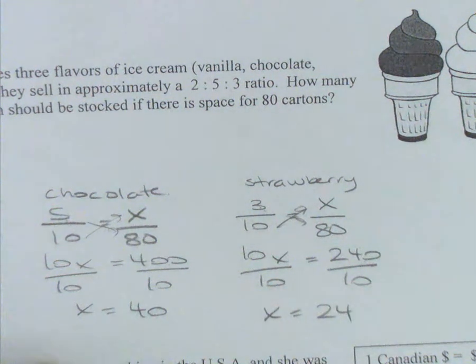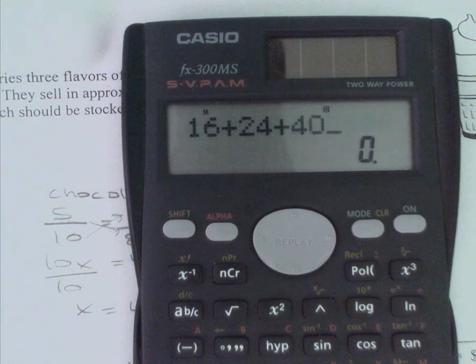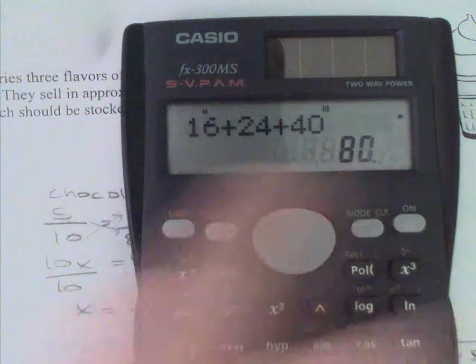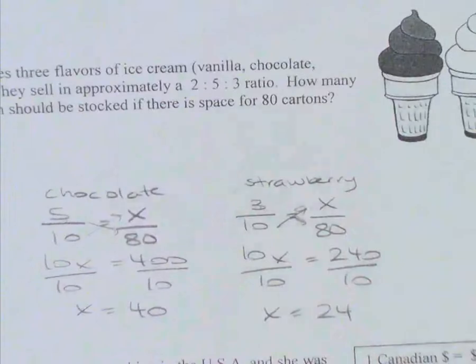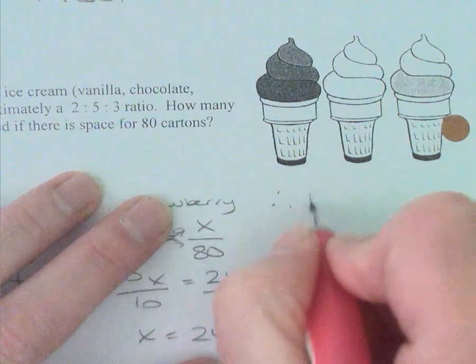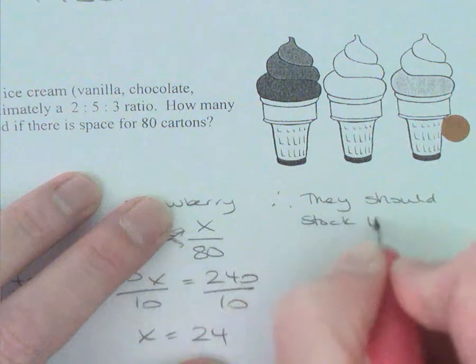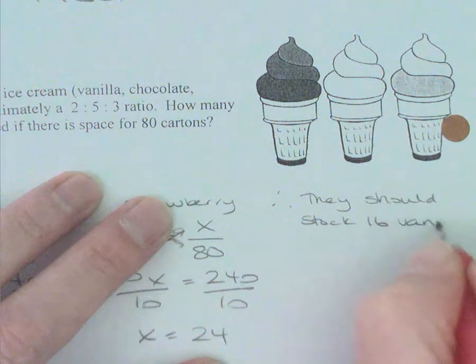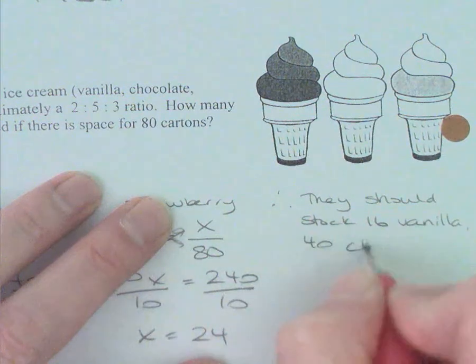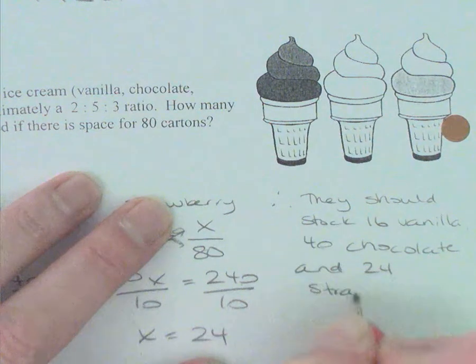And if you add up 16, 40, and 24, you should get 80. Let's double check that. So 16 plus 24 plus 40 gives me 80. So we can say, therefore, they should stock 16 vanilla, 40 chocolate, and 24 strawberry.